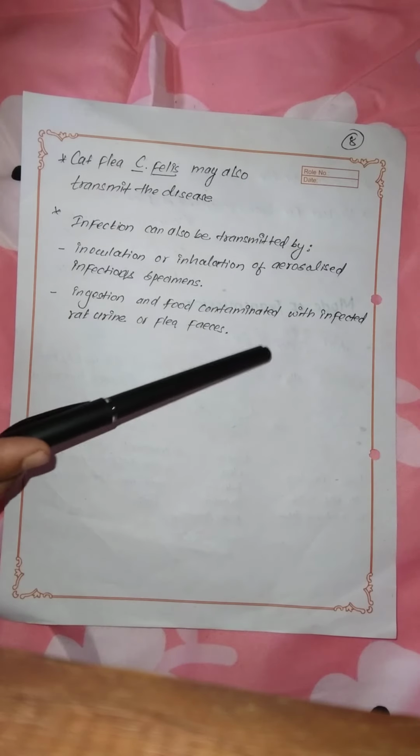Rat flea may also transmit the disease. Infection can also be transmitted by these two methods: by the inoculation or inhalation of the aerosolized infected specimen, or by the ingestion of food contaminated with the infected rat urine or the flea feces.